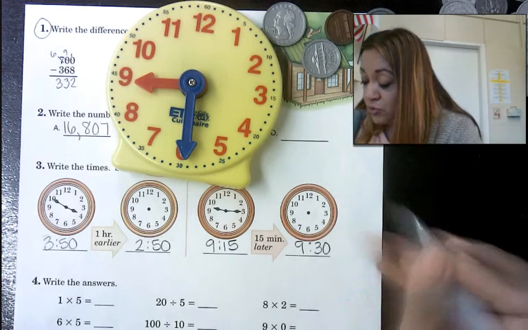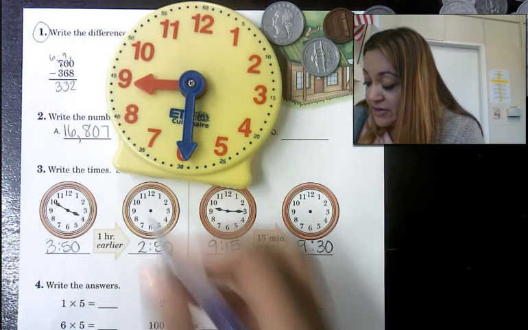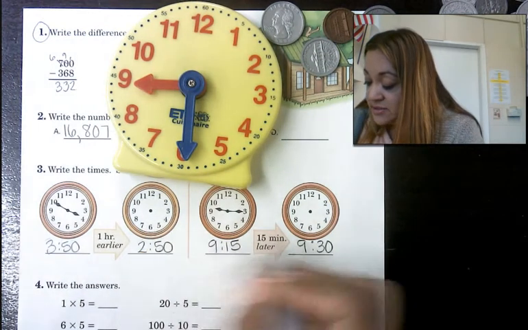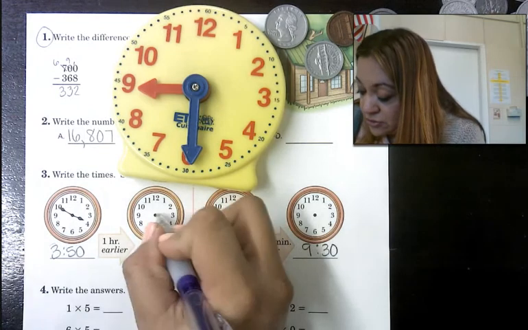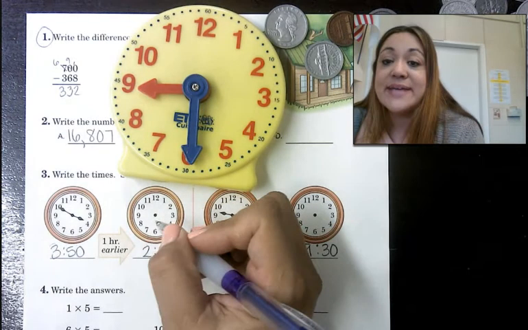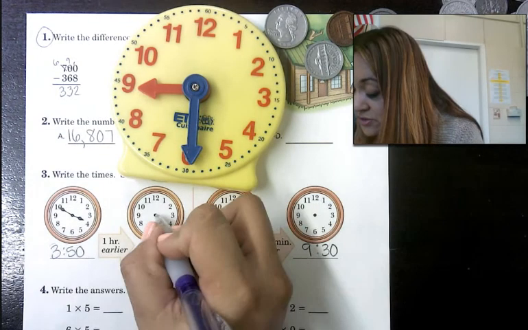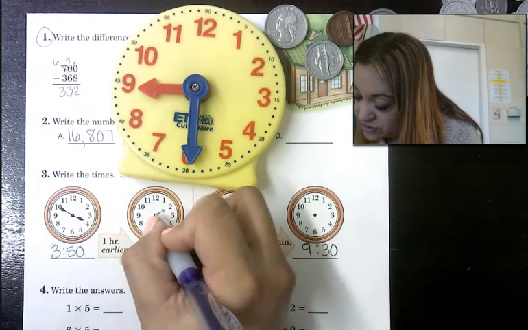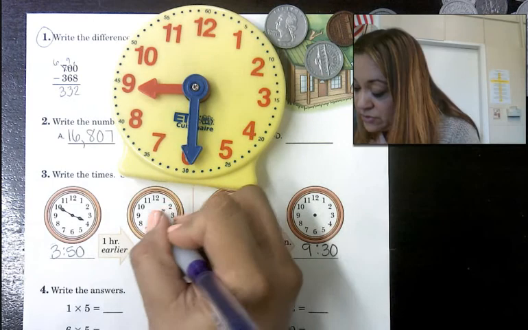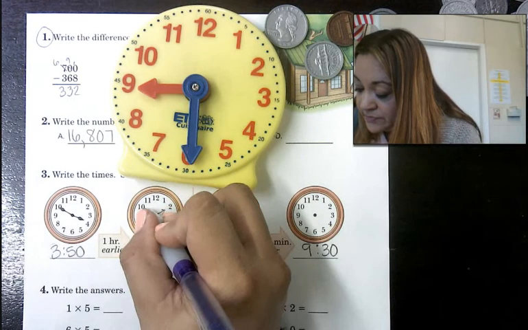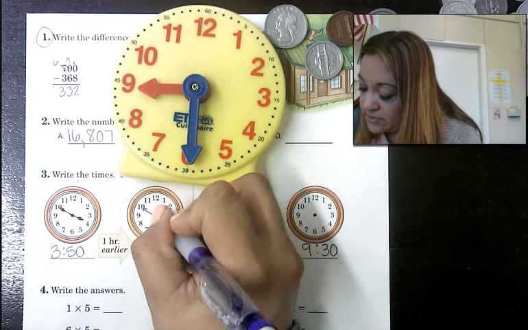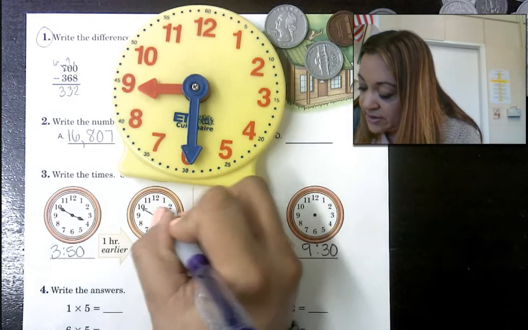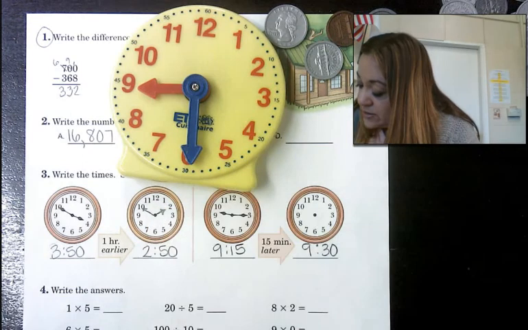Oh, guess what? I forgot something. I forgot to put my hands on these guys. Sorry, guys. So 2, you're probably telling me that. 2:50. So my hand is going to go right here. Big hand, so minute hand, hour hand. And then now I have to go back and fix this one.